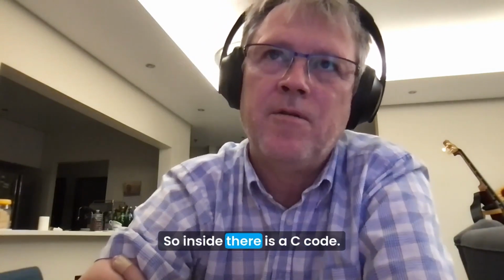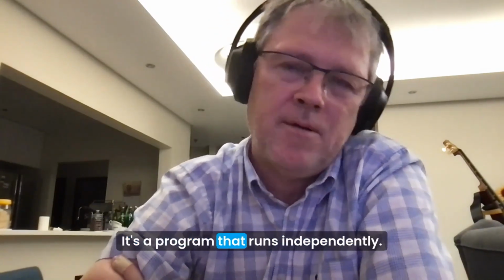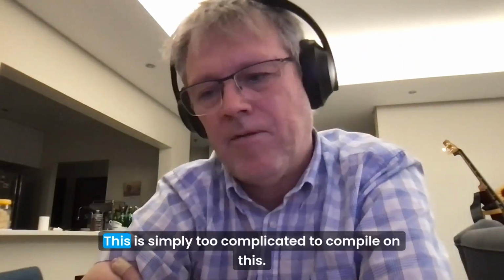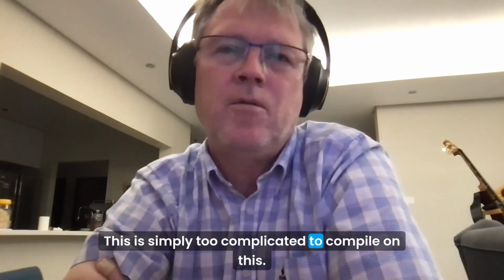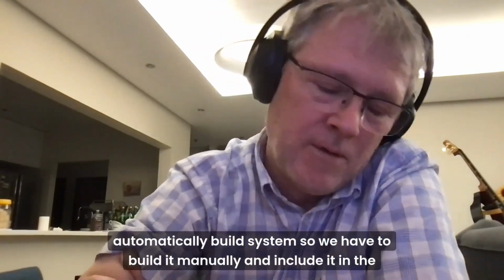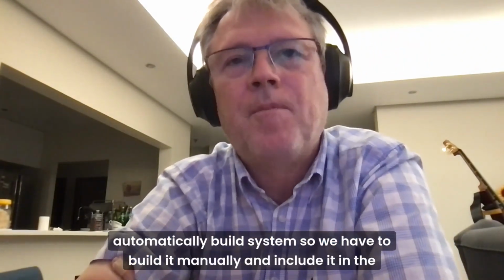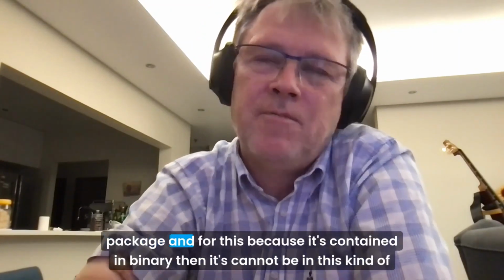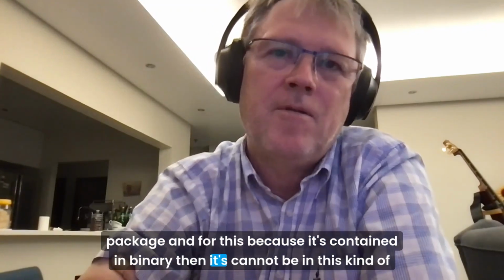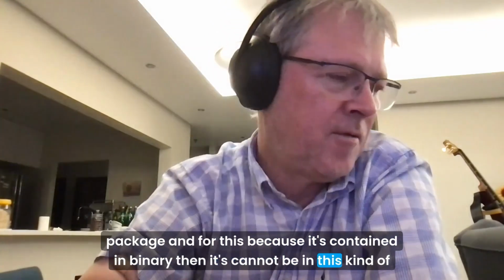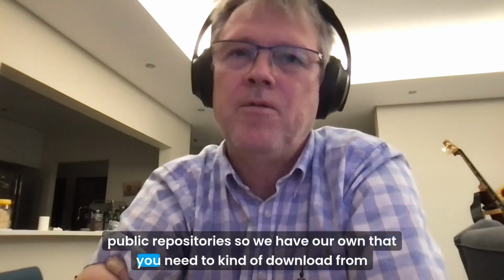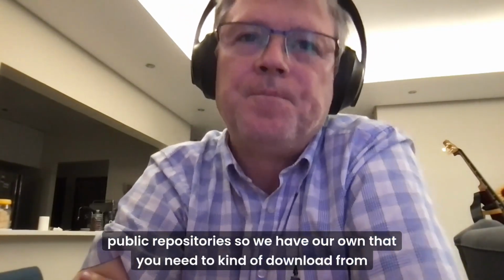Inside there is C code. It's a program that runs independently, and this is simply too complicated to compile on this automatically built system. So we build it manually and include it in the package. Because it's contained in binary, it cannot be in this kind of public repository. So we have our own that you need to download from.